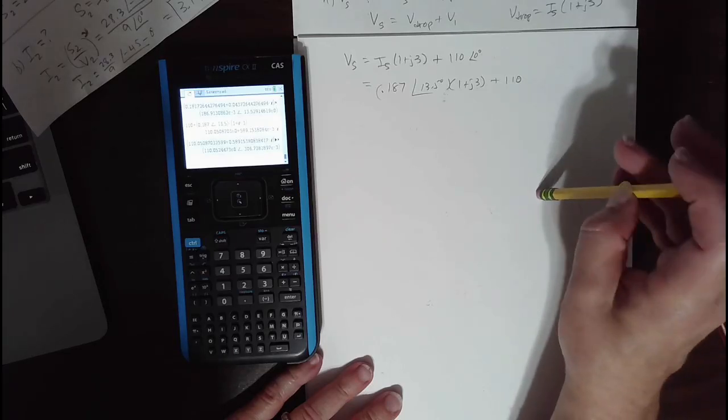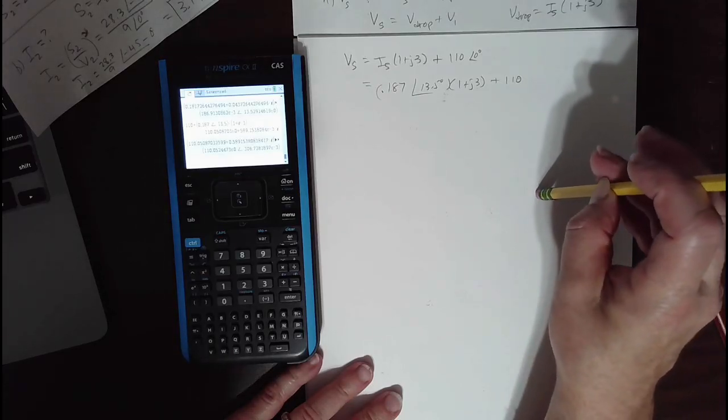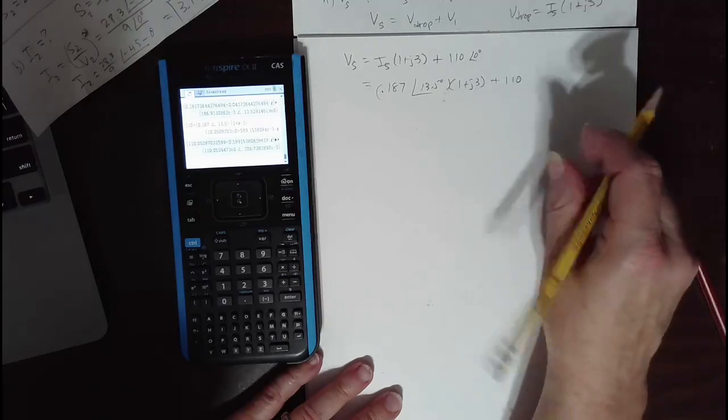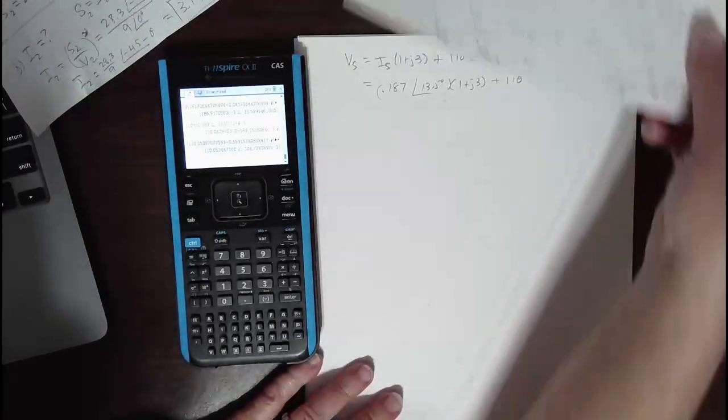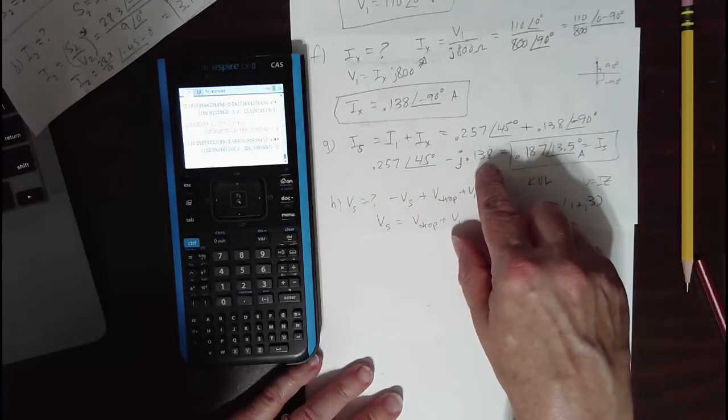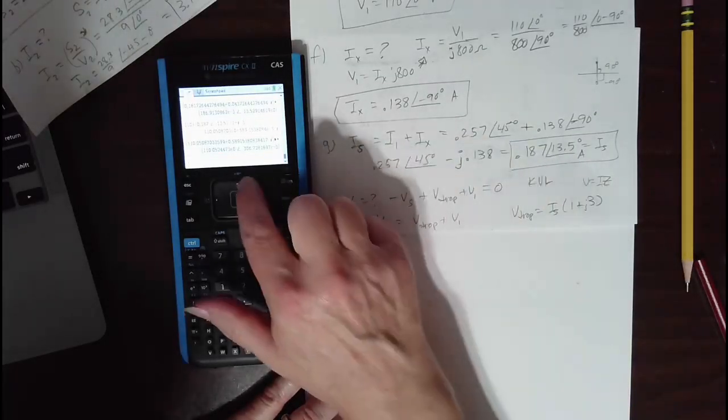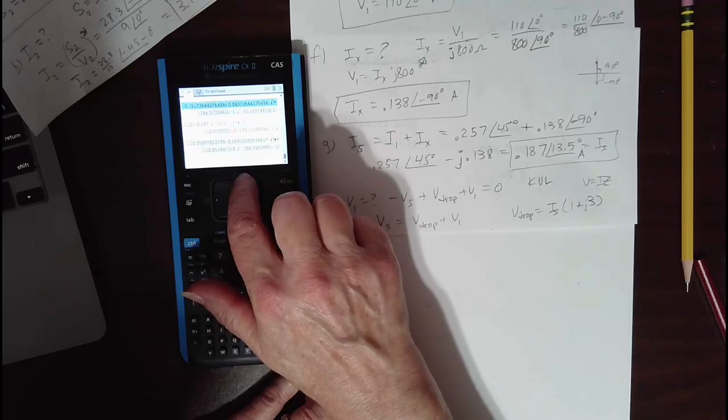Something doesn't look right. These currents are pretty big, so how did I get such a small number from that?